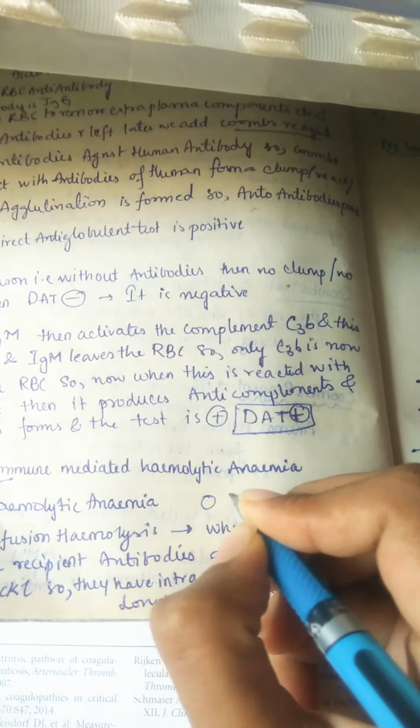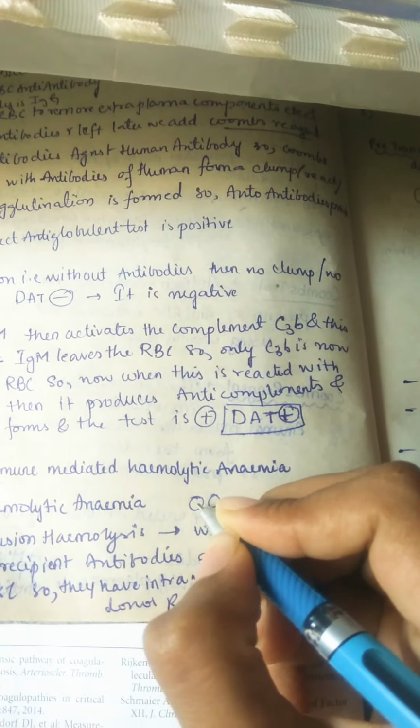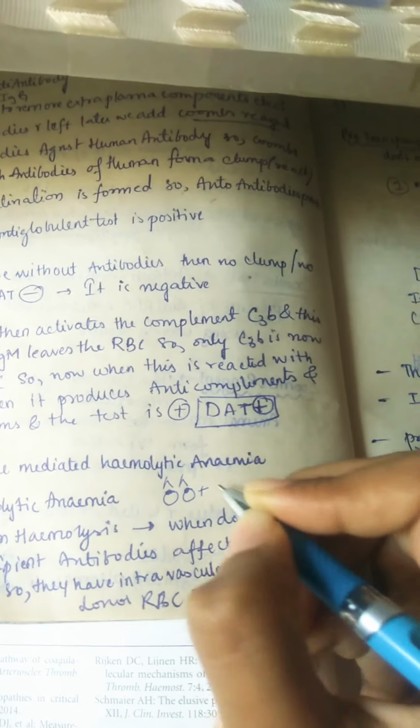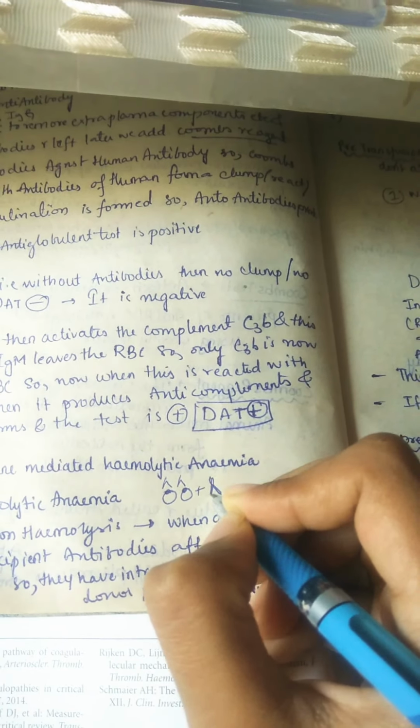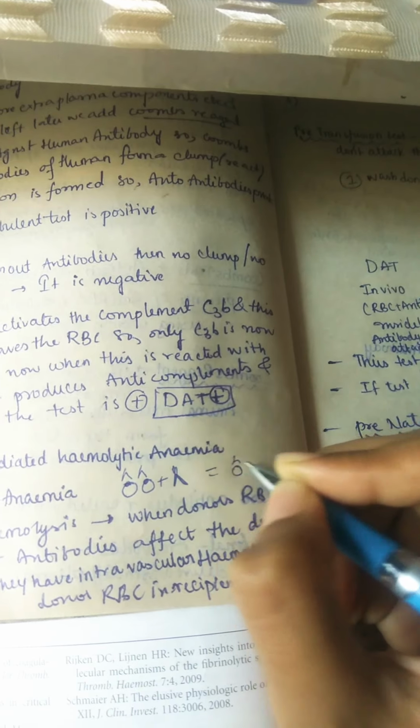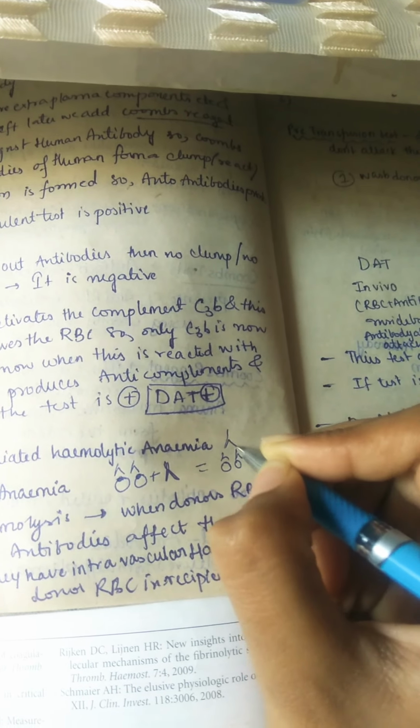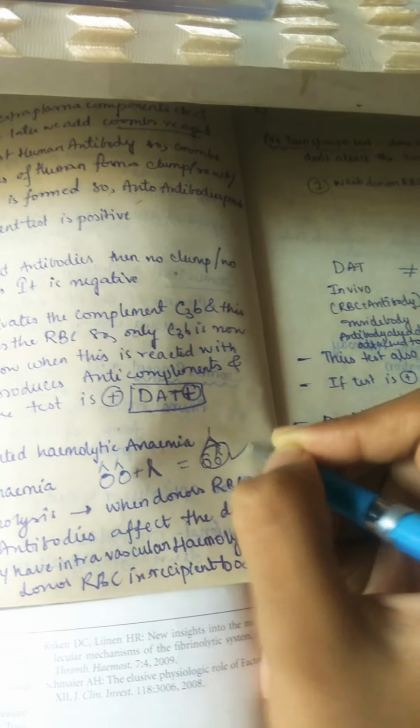For example, this is our IgM antibody, already against this antigen. This is the RBC antigen, right? Against this antigen we already have antibody. Along with this, if we add the Coombs reagent like this, you can understand it forms like this, and confirms that the clot is formed, or we can say the clumping is formed. So this is the positive test.